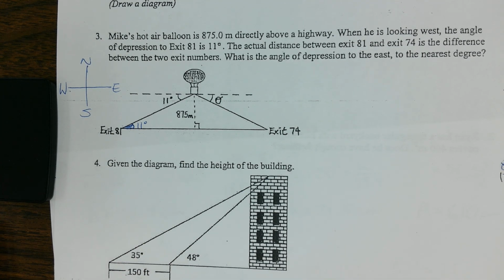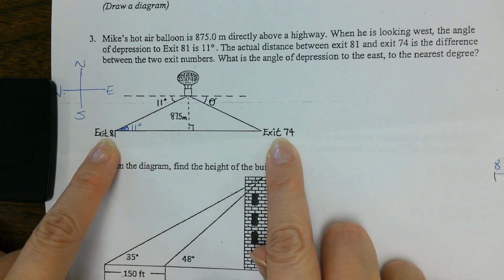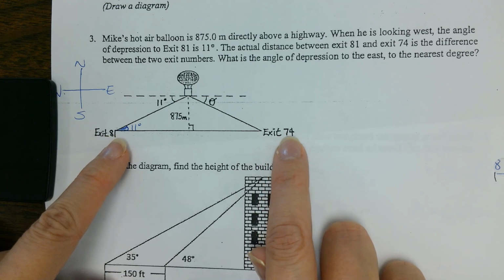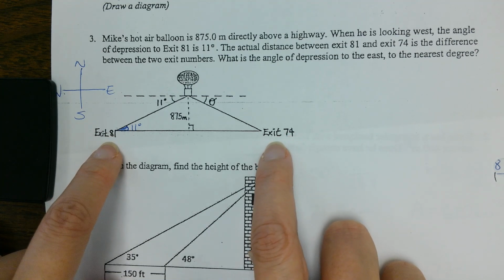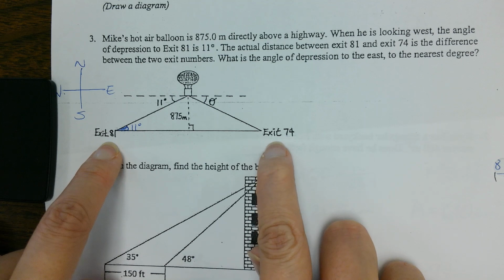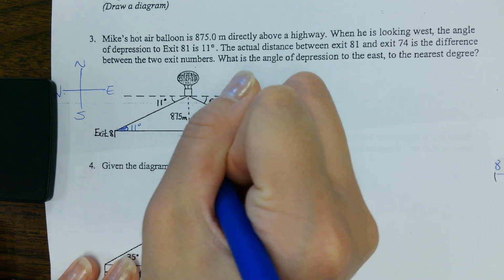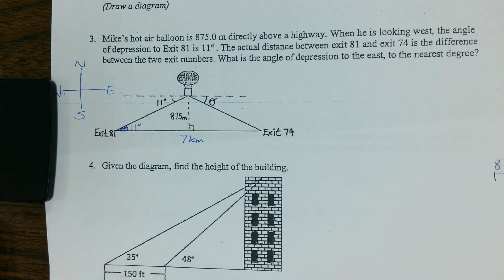And that's because the exit numbers are the distance between exits. So between 74 and 81, what's the difference? Kilometers. Good job. It's 7 kilometers, not meters.